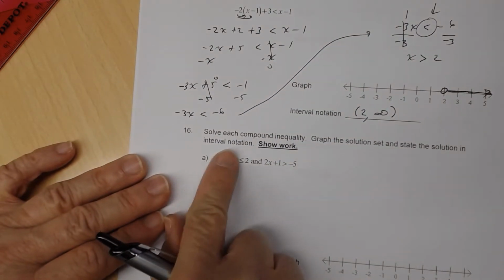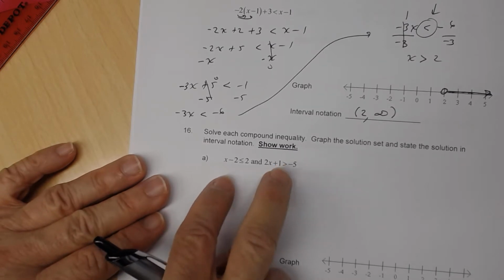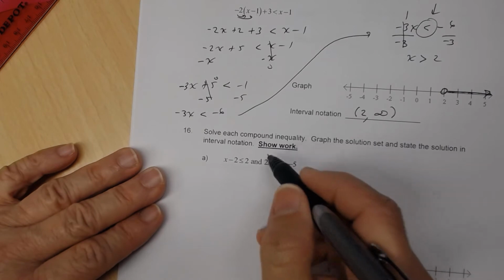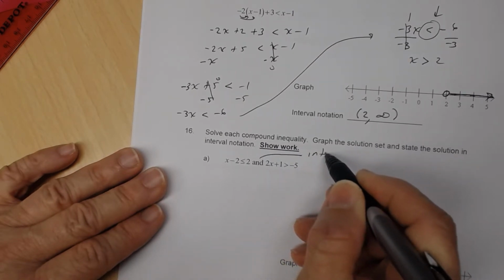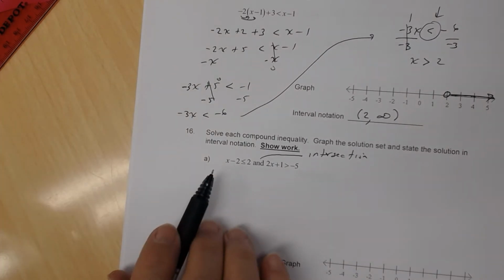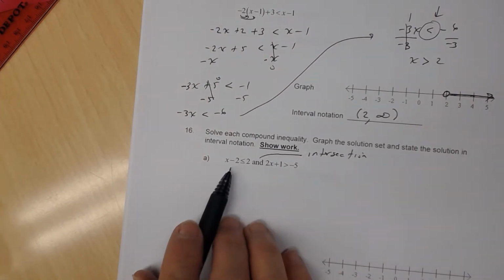Okay, now in 16, notice that you have an and statement here. So that's a compound inequality. So that's an and statement. And when you think about and, you're going to be looking for the intersection. All right. So first thing I do though is solve each of these inequalities for x.